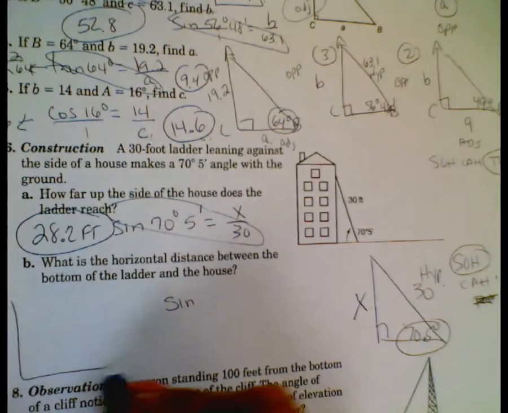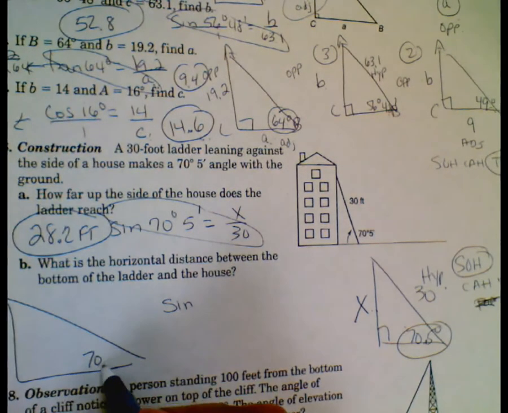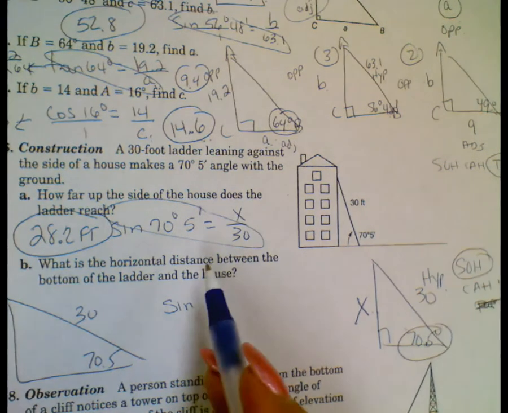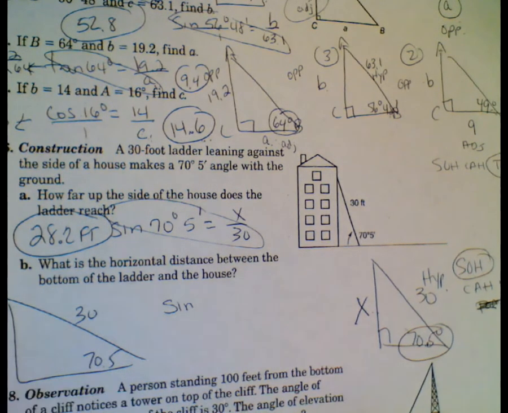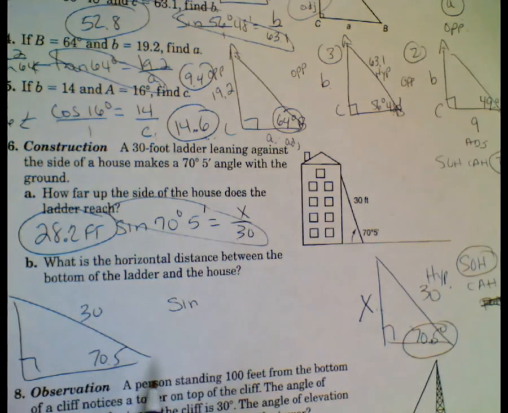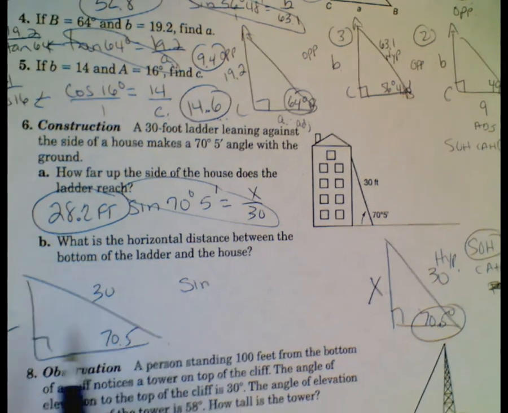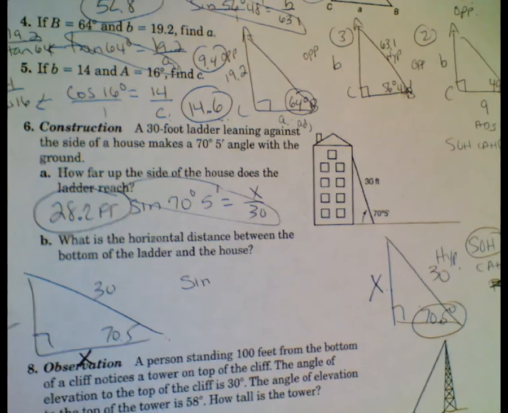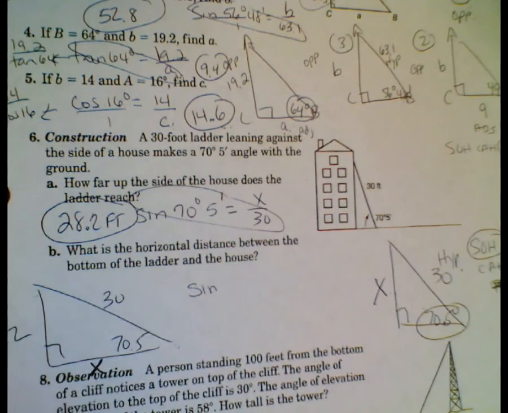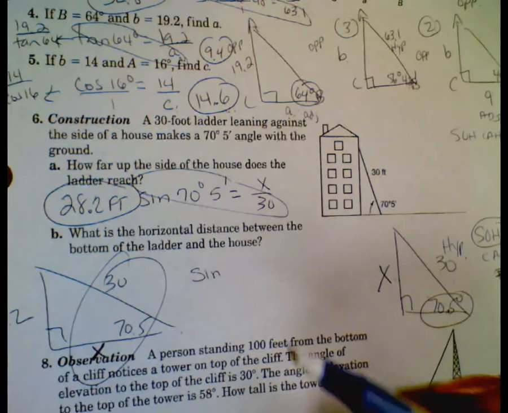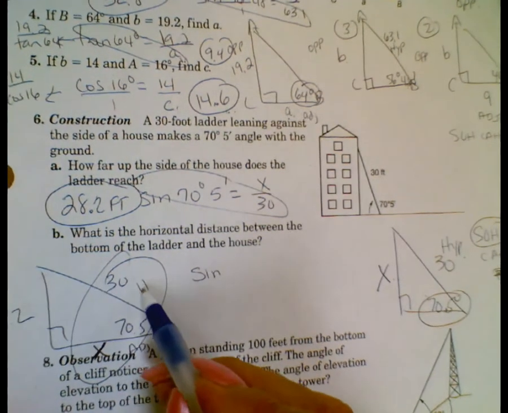So I'm going to draw this again. So now we know 70.5. We were given 30 before, the ladder, and we just solved for x, which is now 28.2. Now they're asking what is the horizontal distance between the bottom of the ladder, which is right here, and the house. This is the house. So now we're solving for this one. You can do the Pythagorean theorem if you want, or you can do another trig function. I'll do another trig function.